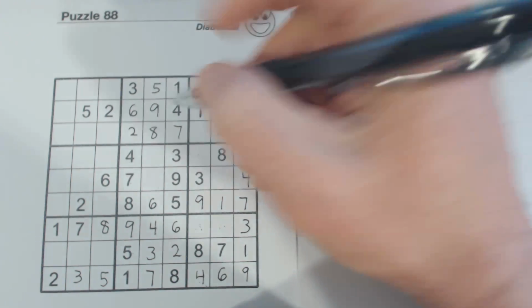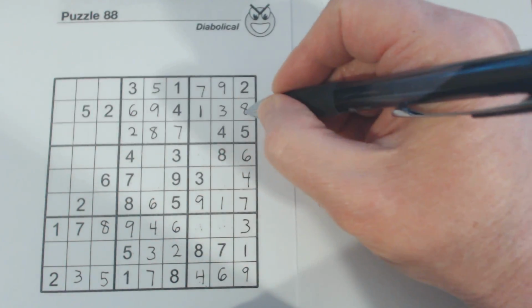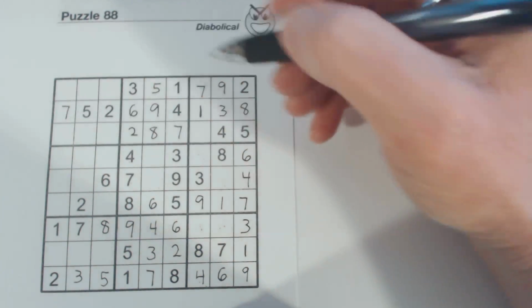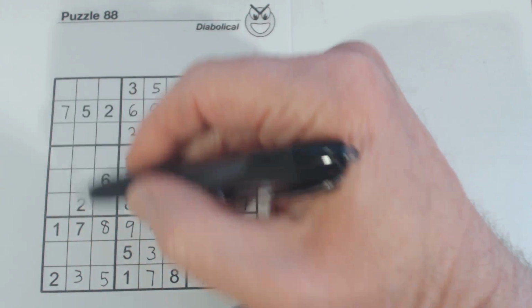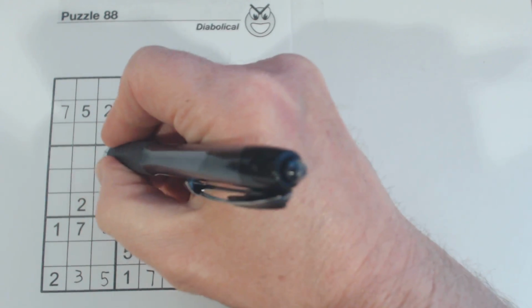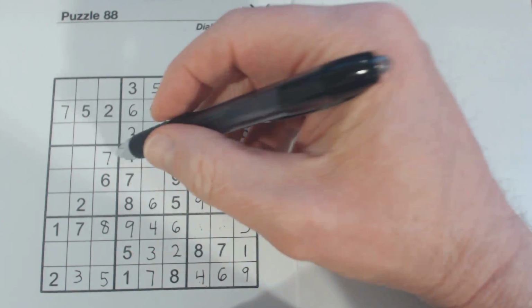Oh, there's a 7 right there. And that leaves this 7 right here. Okay, that completes that row. Okay, 7, 7, 7. There's a 7 there. So that's a 7 there.